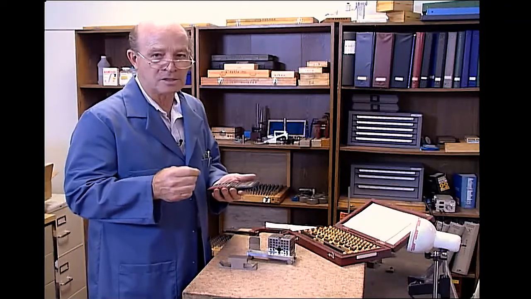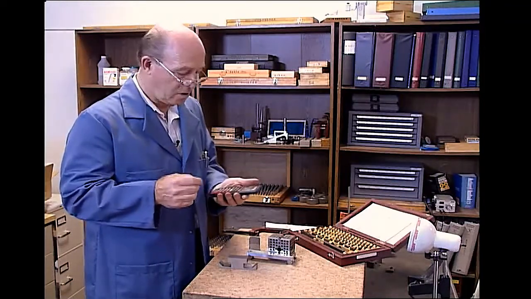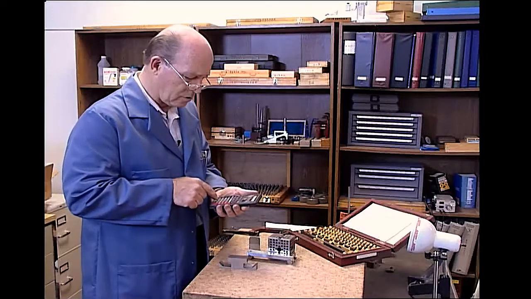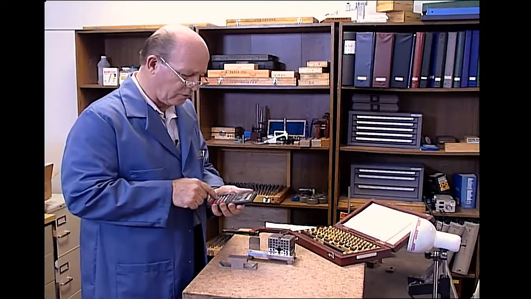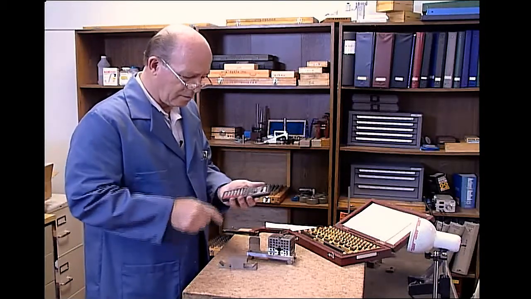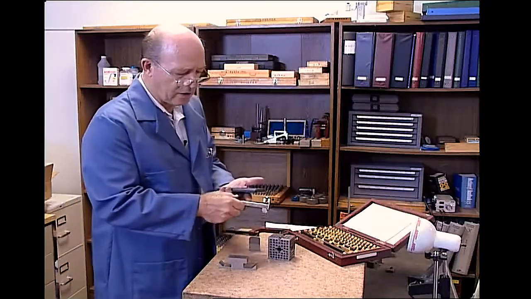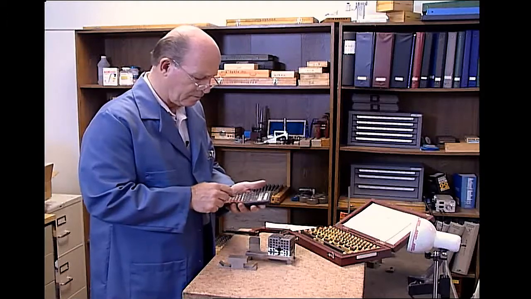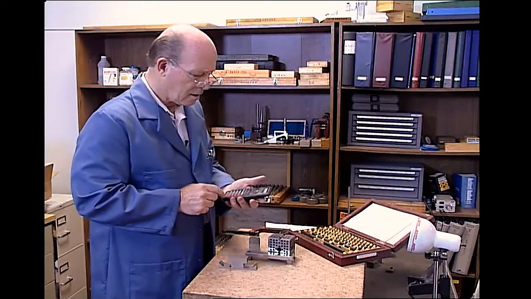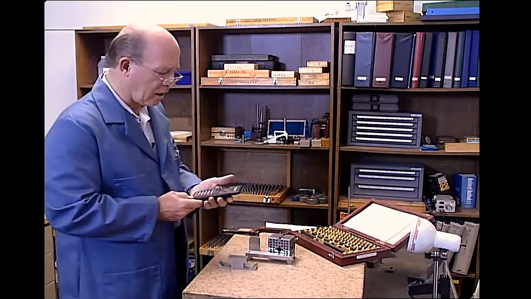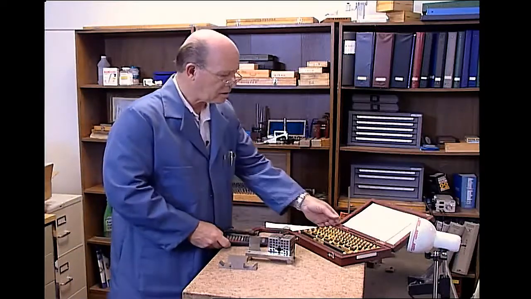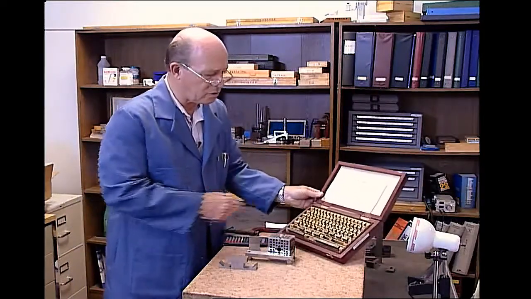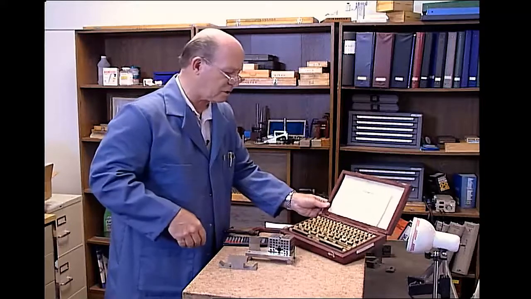1 degree has 60 minutes in it. So we put into our calculator 22.25 sine, and since this is 5 inches, we'll multiply that by 5 inches, and that is 1.893.